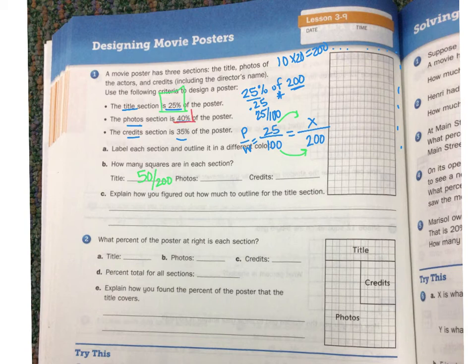Let's set up the next one. I have 40%. So I'll come over here. 40% is 40 out of 100. How many is that out of 200? 200 is my whole, so I have my part to whole here. Multiply by 2, multiply by 2. I get 80 out of 200. So if I were to go over here and draw some lines, here would be 50, and this would be my title. And then I could come over here and 80 more.